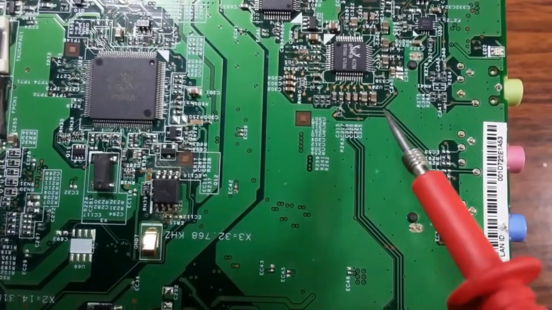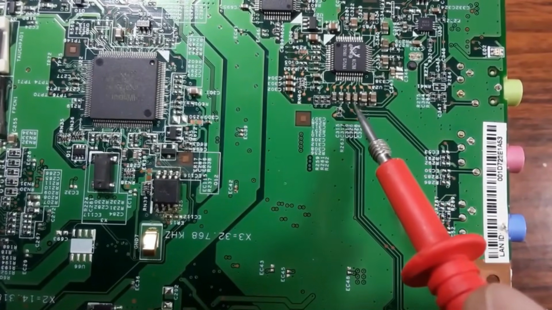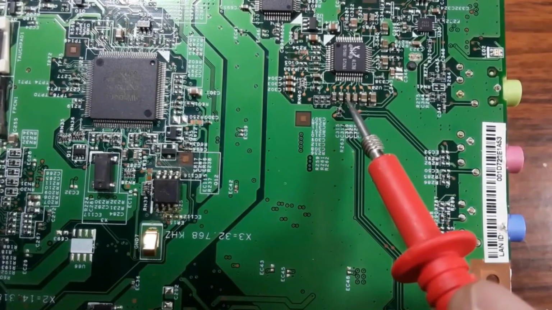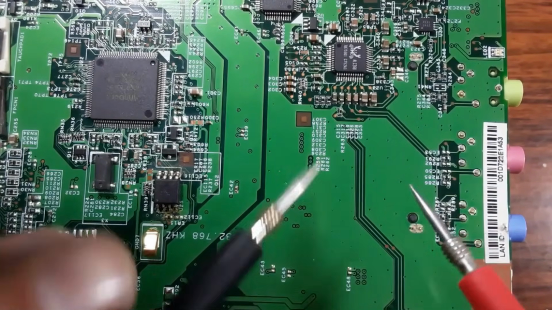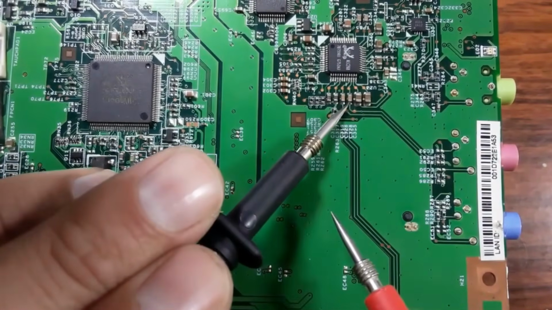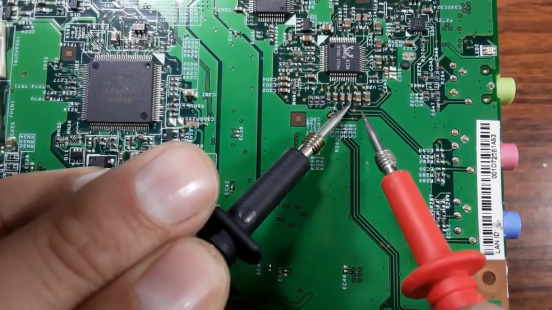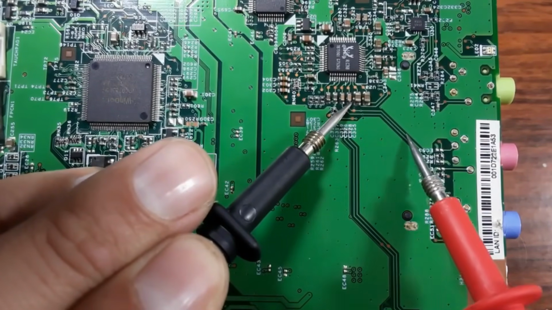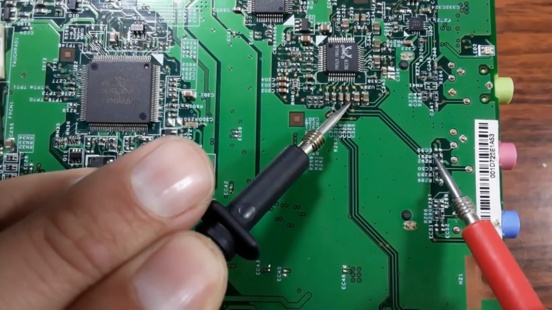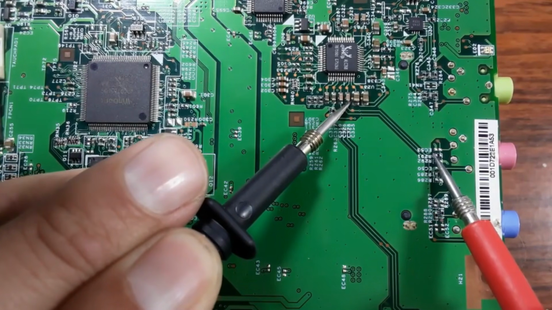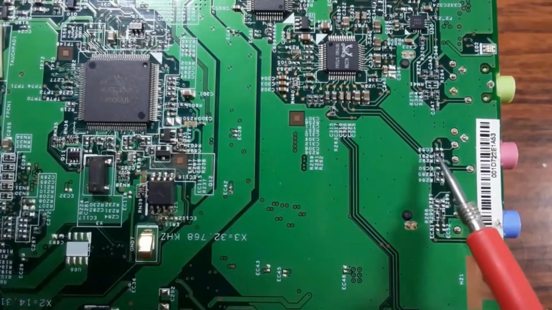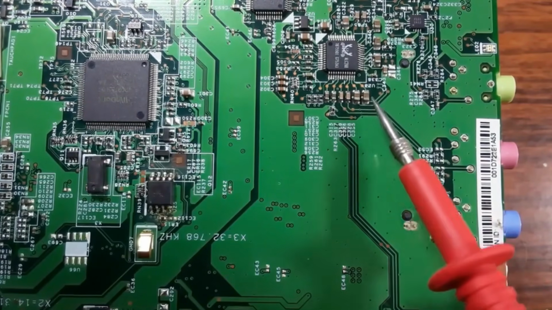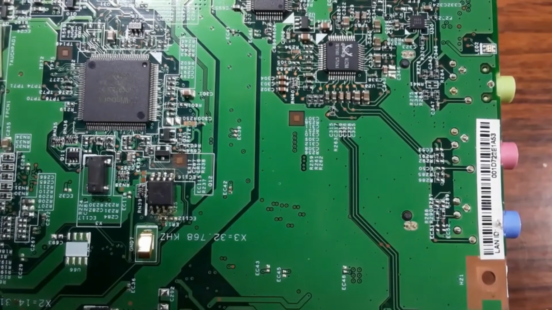Let's check also the second bus. We check this capacitor. Let's put the first probe here in this terminal, and then track it and follow this. As you can see, it goes to this resistor. Do you hear the multimeter? So this resistor is connected to this chemical capacitor.